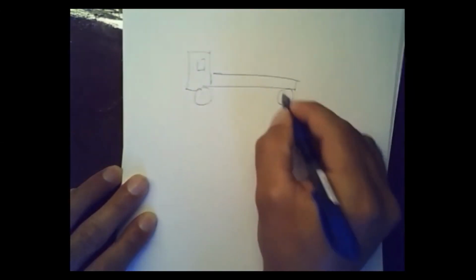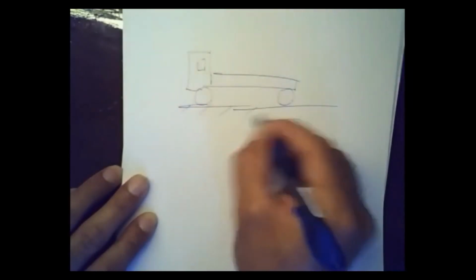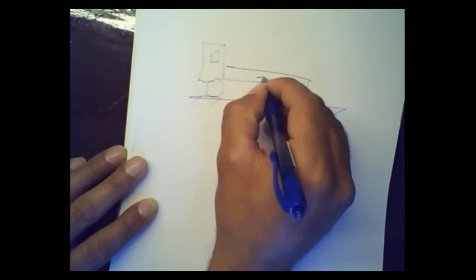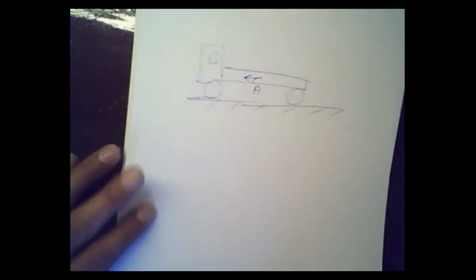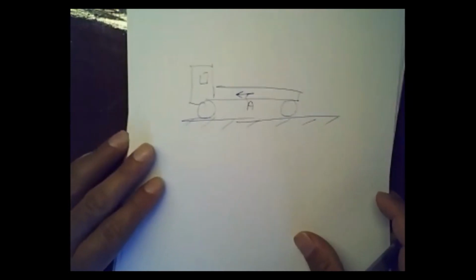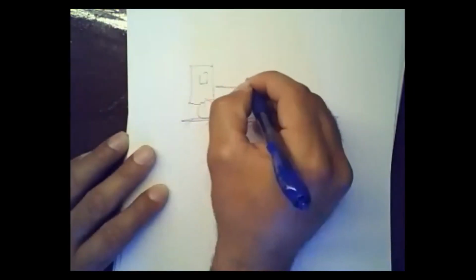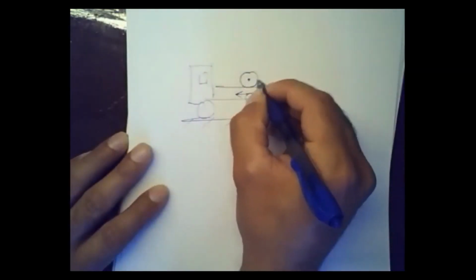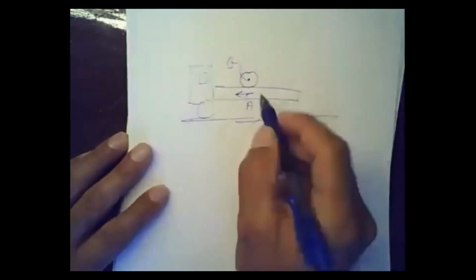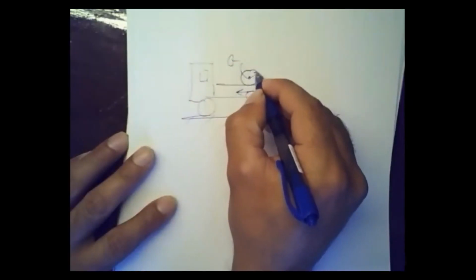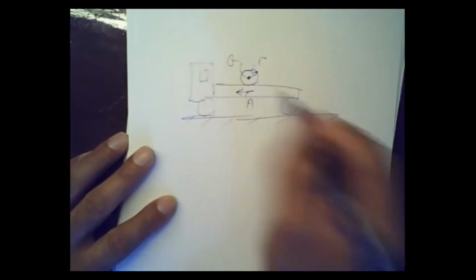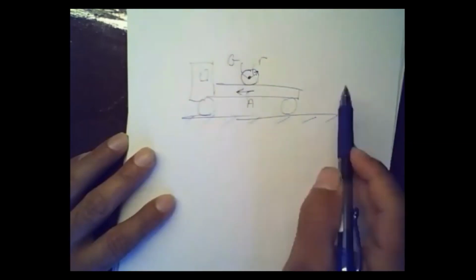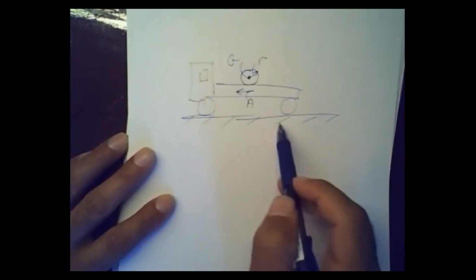It has wheels on it, and the truck is accelerating with an acceleration to the left that is a capital A. On the truck you have a barrel, and the center of the barrel I'm going to call G. If I tell you this guy has a radius R, can you tell me the acceleration of G as a result of the truck acceleration? And tell me if this guy will move to the left or to the right relative to the ground.